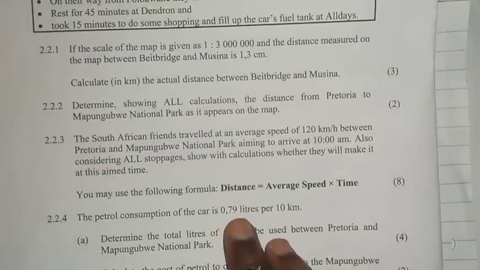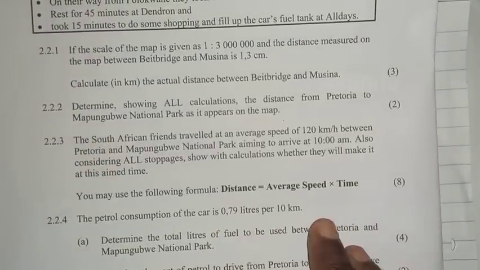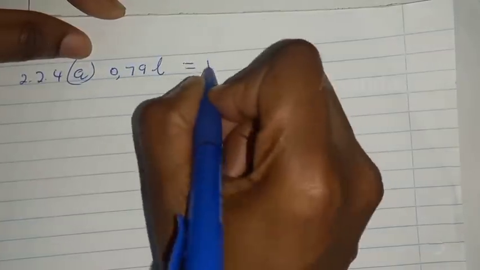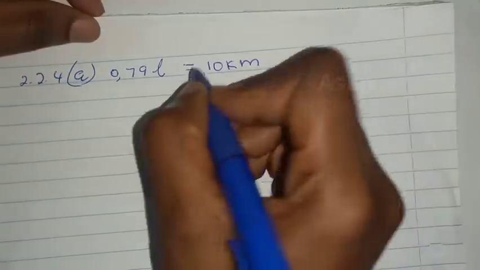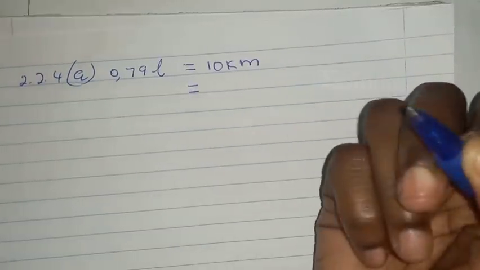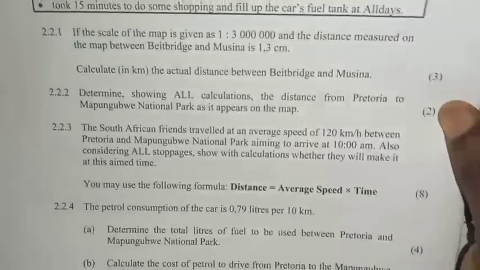I have a conversion factor, and I'm going to remind you again, it says 0.79 liters per 10 kilometers. What does that mean? If I have 0.79 liters, I can travel 10 kilometers. Okay, so I write my unknown, and then I say, how many kilometers are these people traveling?